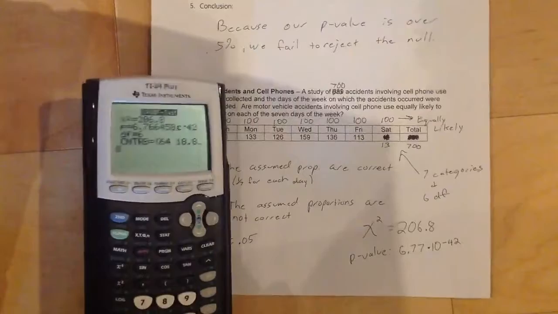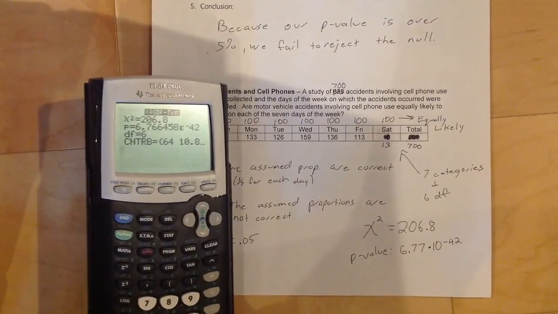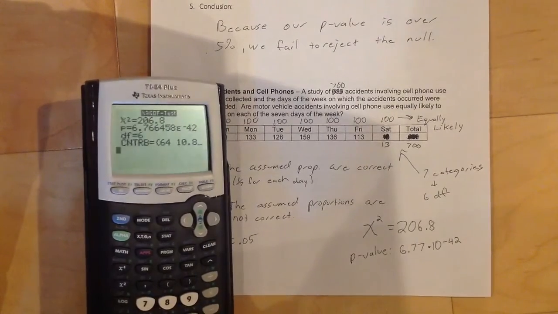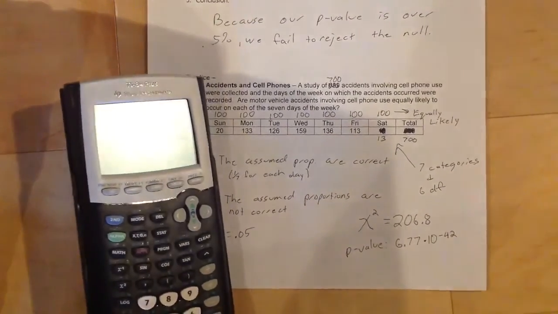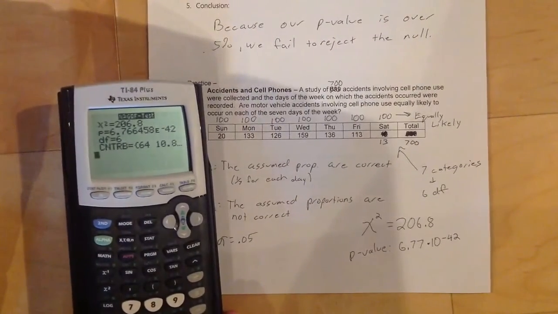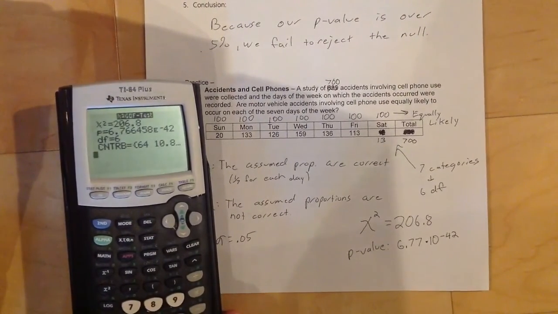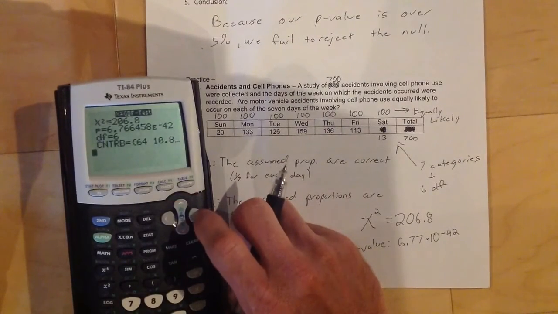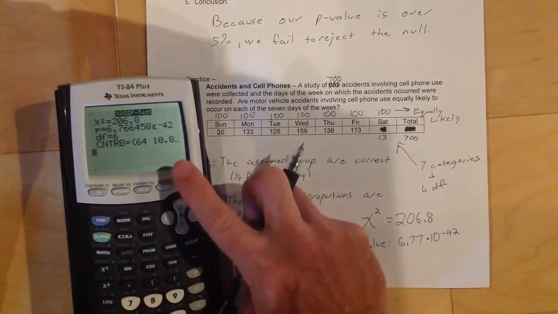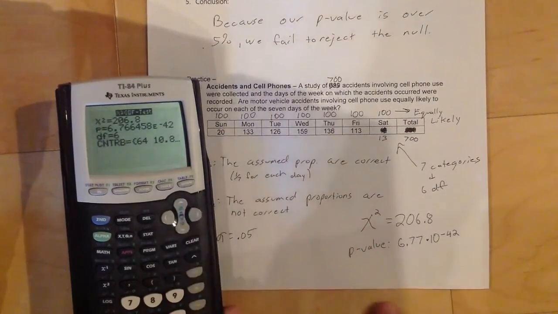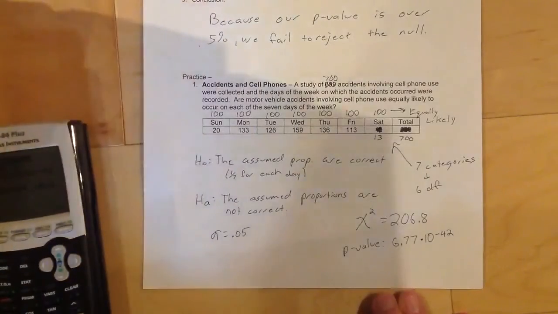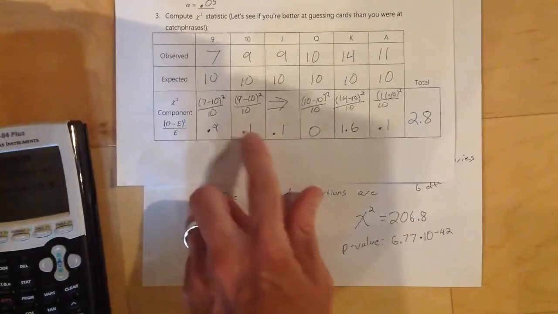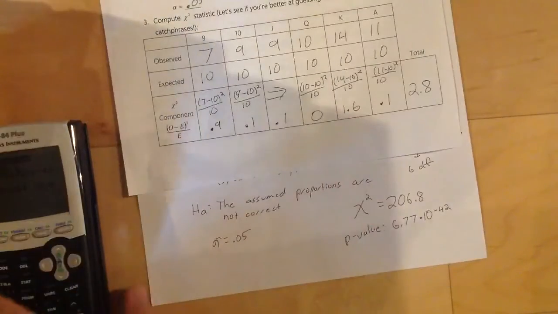All right, that is a really, really small value, because it's pretty clear that this assumption that accidents are equally likely on all 7 days is not really true. And then if you look at that Cntrb, those are the different components of your chi-squared statistic. If you remember when we were working these out, we had this table here, and these were the individual components of the chi-squared statistic.